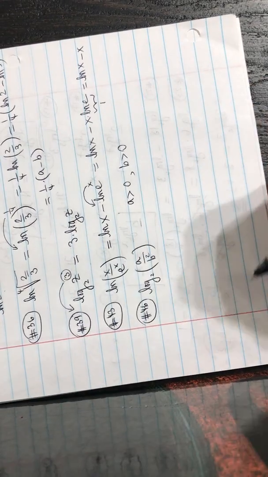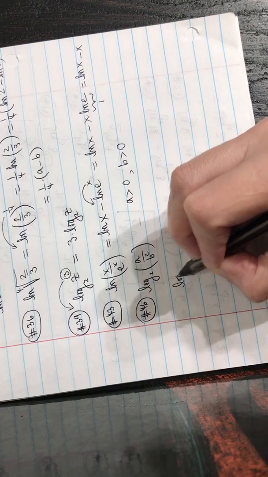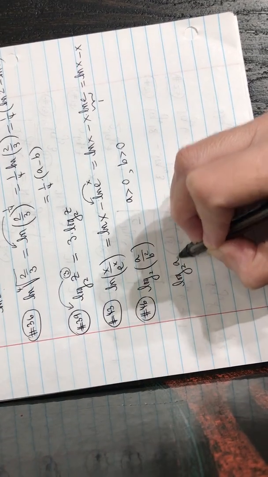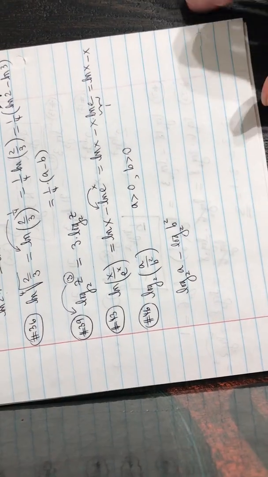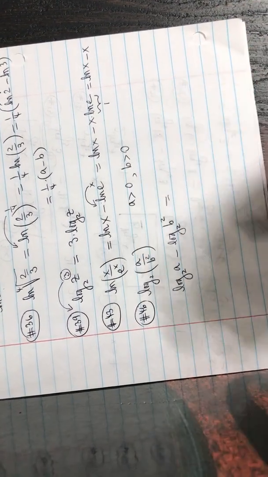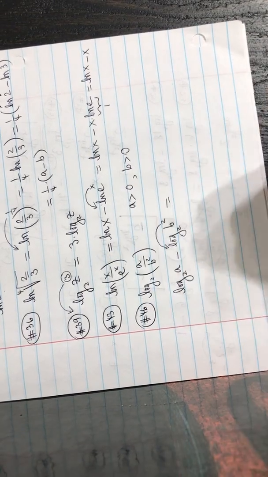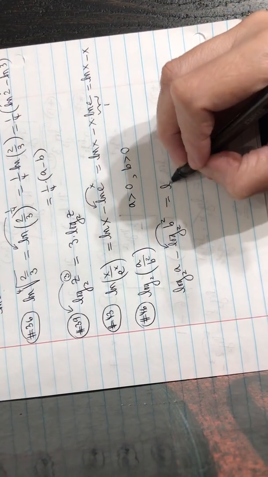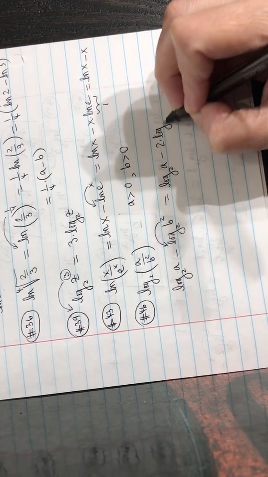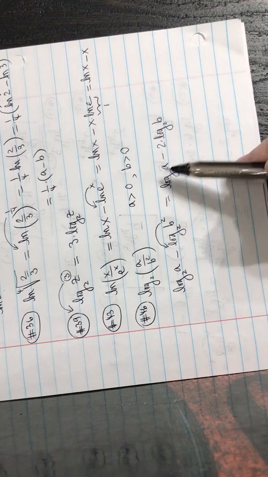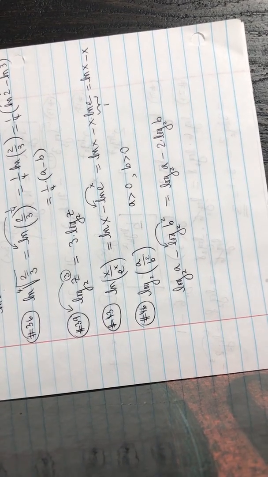So what do we do? First of all, we have a ratio. So this would be the difference of the 2 logarithms, log base 2 of a minus log base 2 of b squared. And here for the second part, we can move the exponent in the front, becomes a factor. So now I have log base 2 of a minus 2 times log base 2 of b. So as you can see, if a is positive and b is positive, both of these logarithms exist.